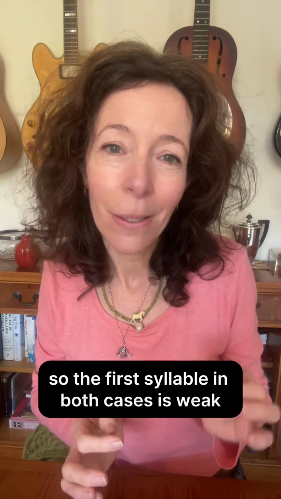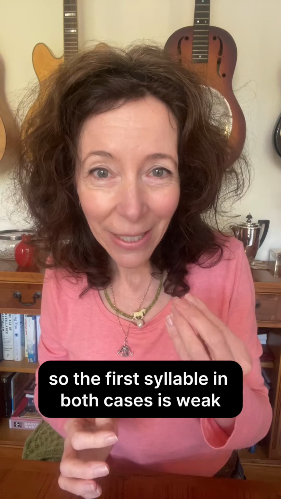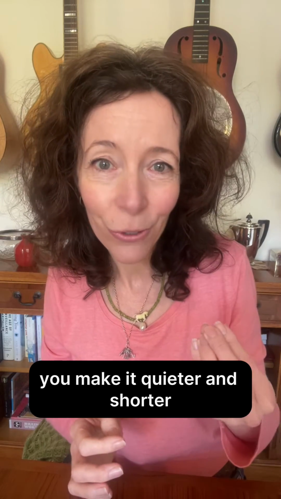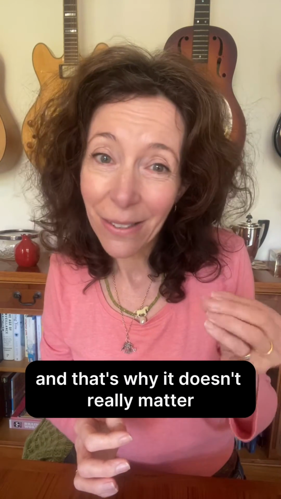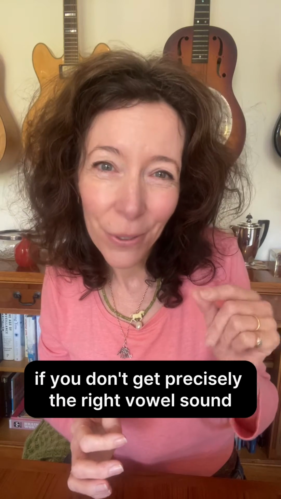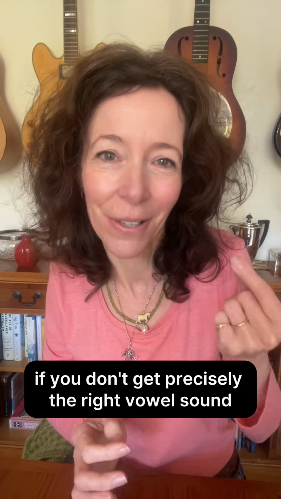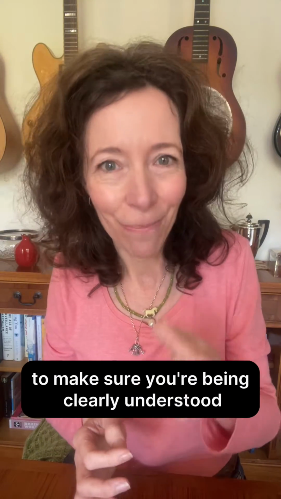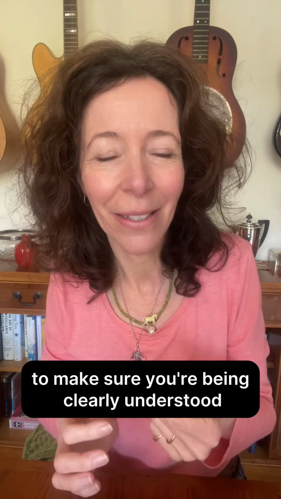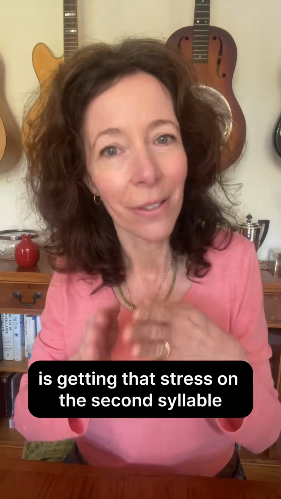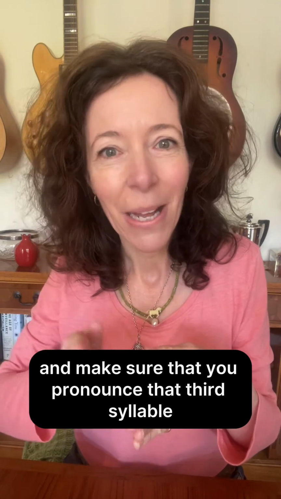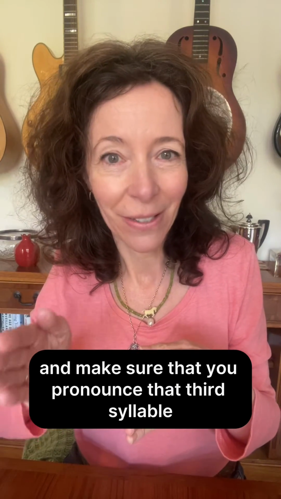So the first syllable in both cases is weak. You make it quieter and shorter, and that's why it doesn't really matter if you don't get precisely the right vowel sound at the start of these words. What you do need to focus on to make sure you're being clearly understood is getting that stress on the second syllable and make sure that you pronounce that third syllable.